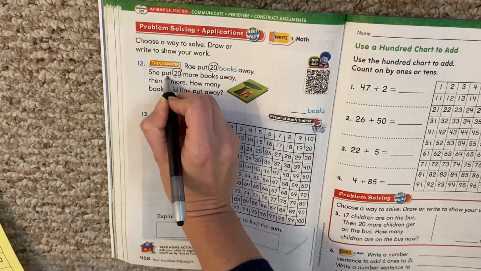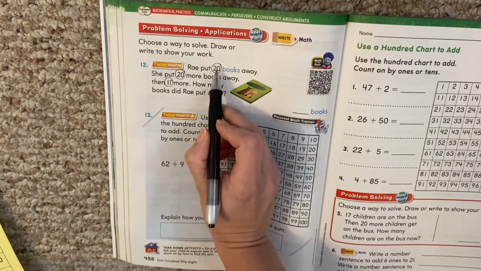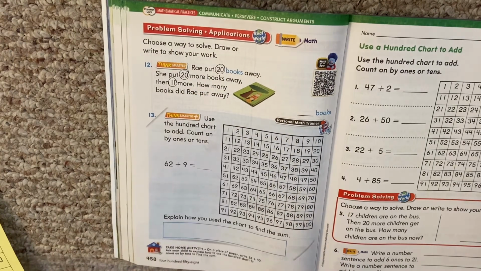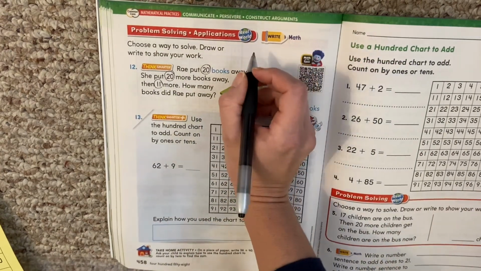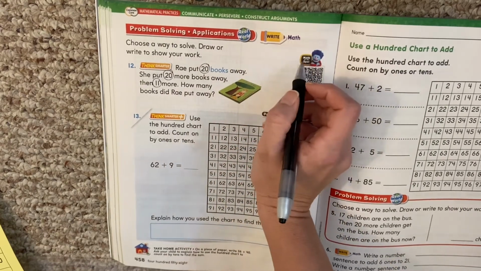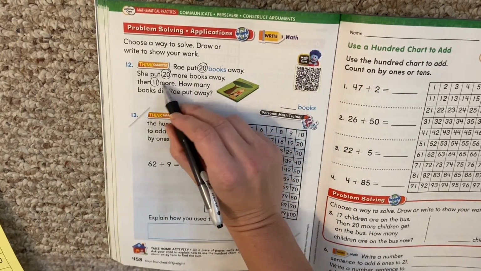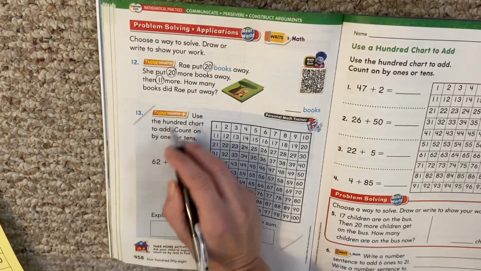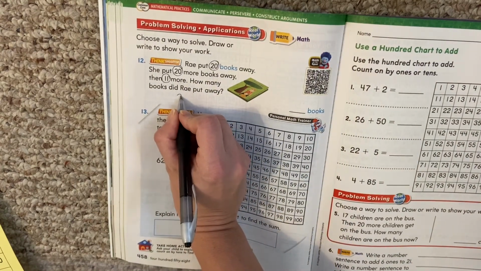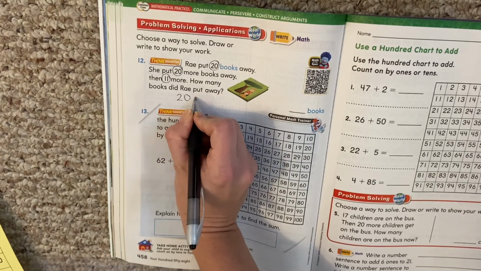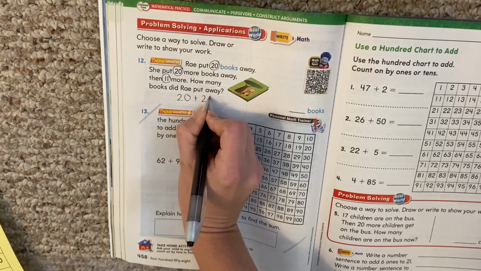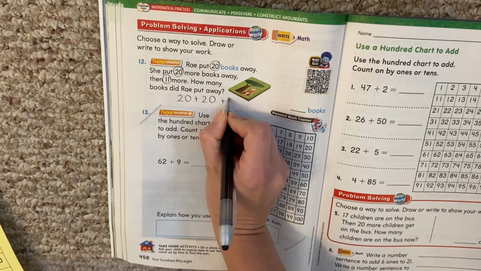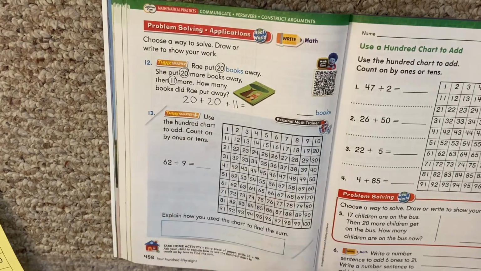Then 11 more books away. So we need to add all these books up. So remember, just like we did before, right? We can add two numbers together first and then the next one. So let me write this out. I have 20 plus 20 plus 11 equals.